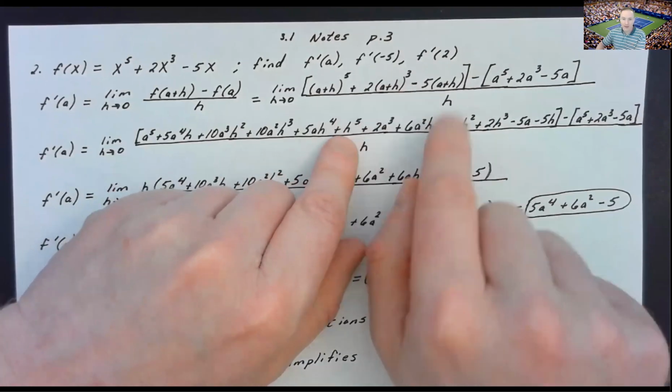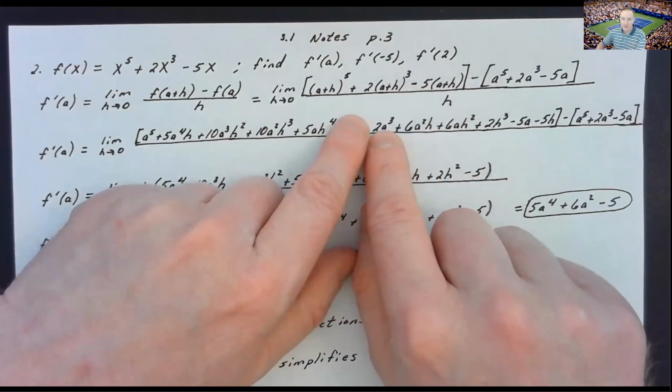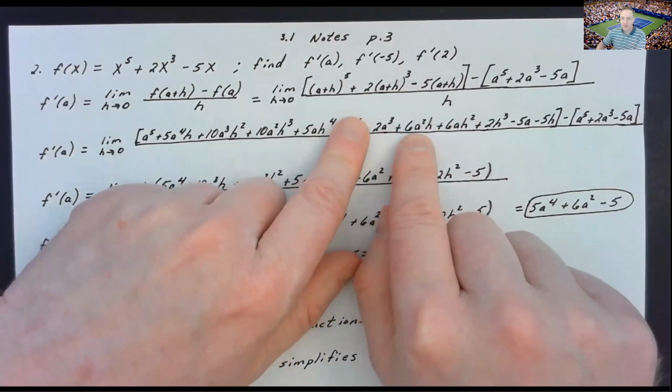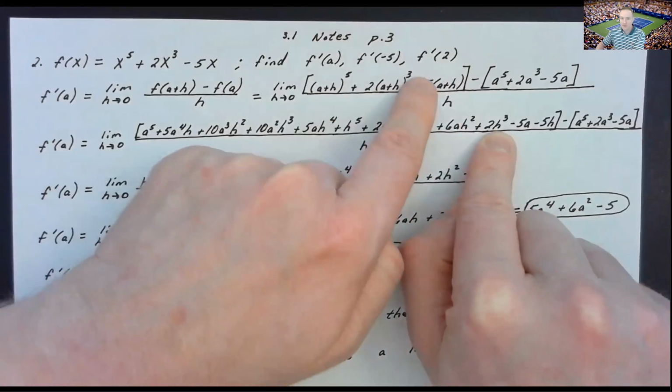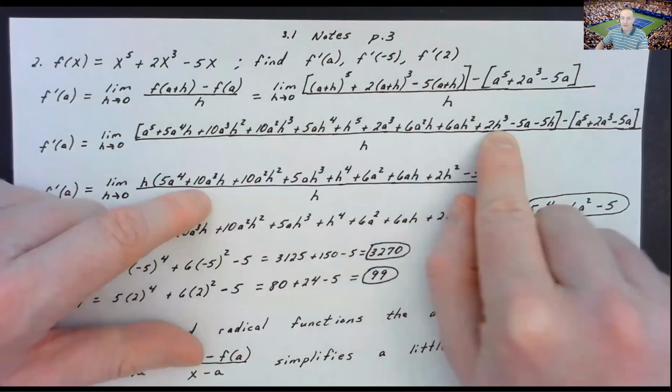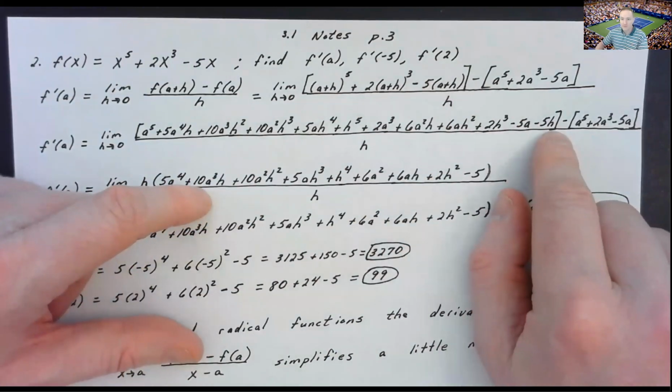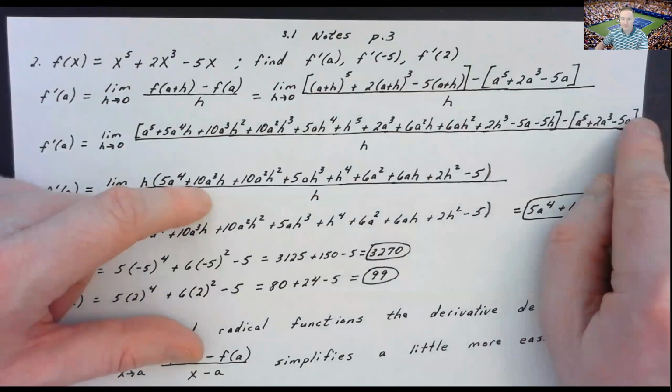We're multiplying that by 2, so you see 2a cubed plus 6a squared h plus 6ah squared plus 2h cubed. Distribute the 5 through the next group and we get minus 5a minus 5h. Again, we still have minus f of a.